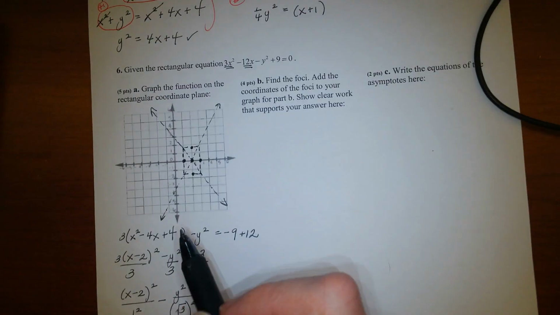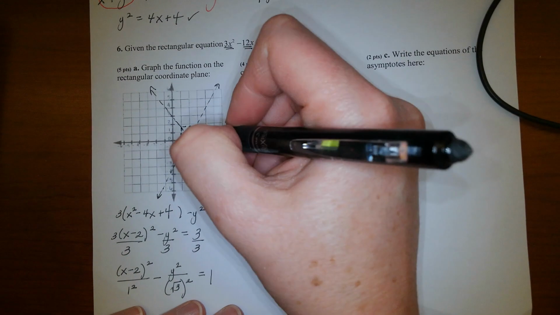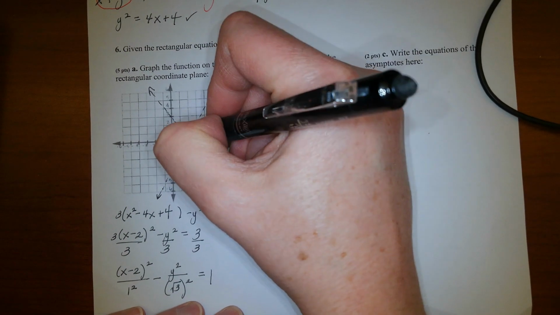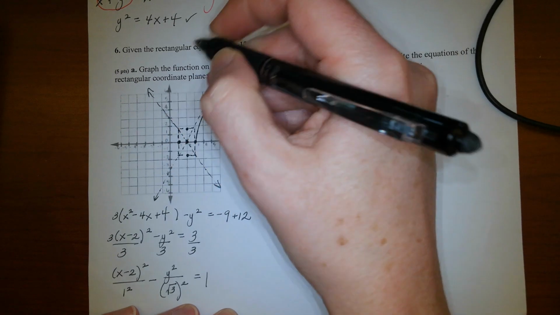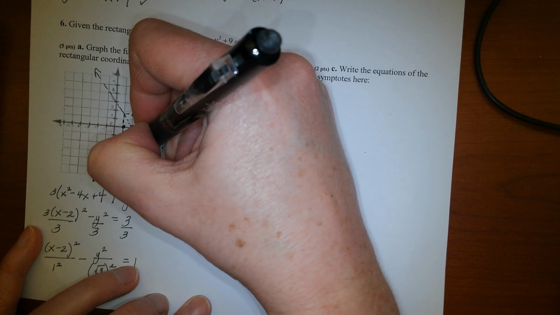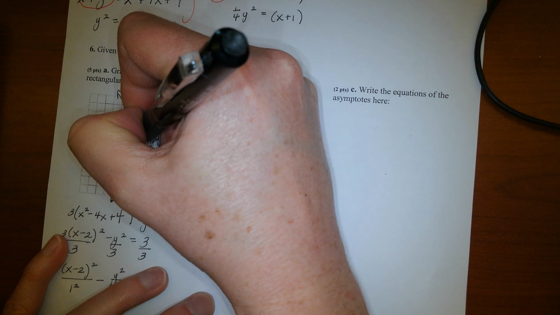Okay. Next, since your x term is positive, your hyperbola would open horizontally. So the point (3, 0) would be one of the vertices, and the point (1, 0) would be another vertex.